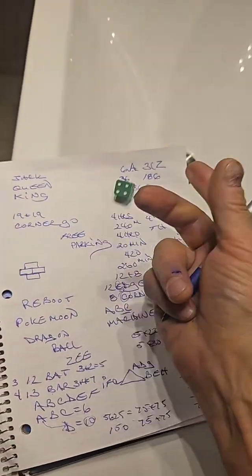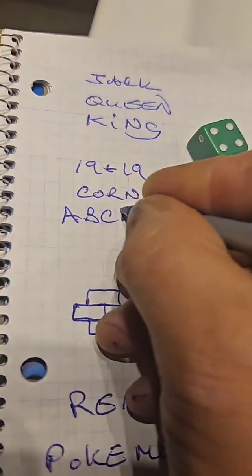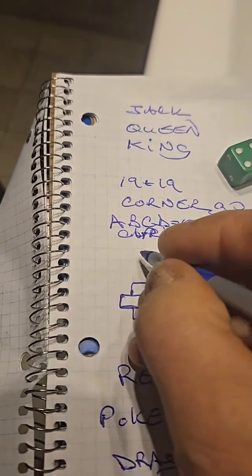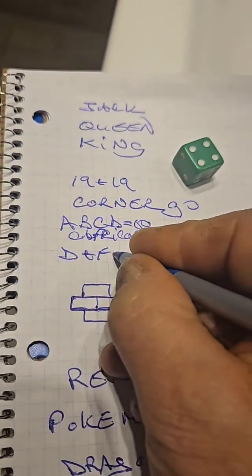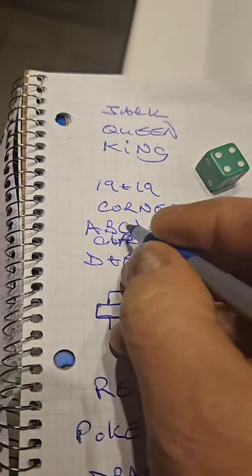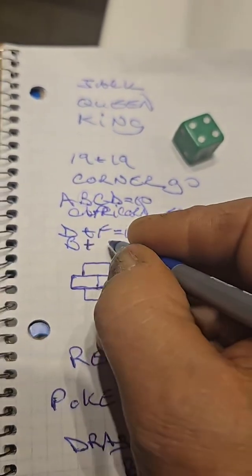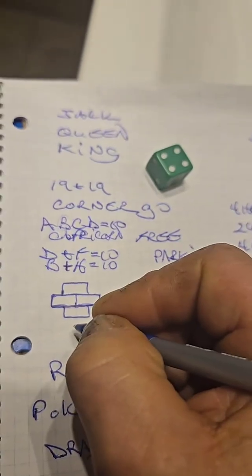And at the same time, where's 10, 11, and 12? Since we did A, B, C, D equaling 10, and that was Capricorn, then we take Capricorn D and connect it to Virgo F equaling 10. Then we take B. B is a fixed sign. B is Taurus, and we're going to connect it to Scorpio H. And that's going to equal 10.